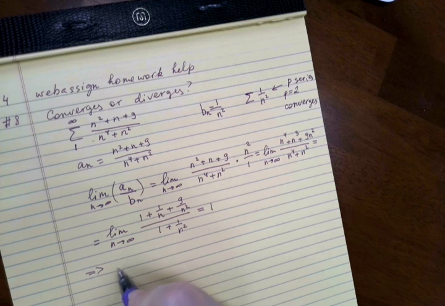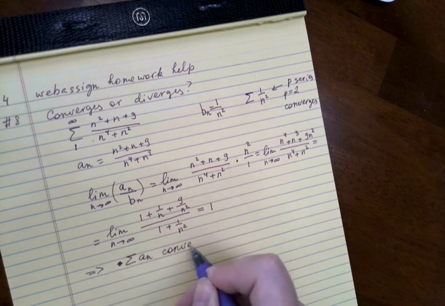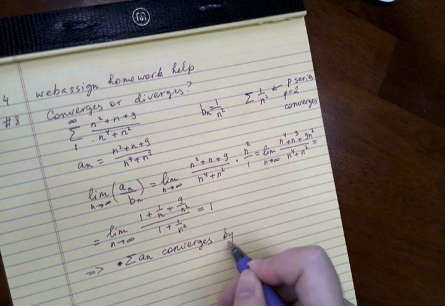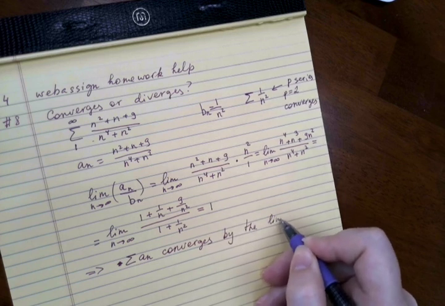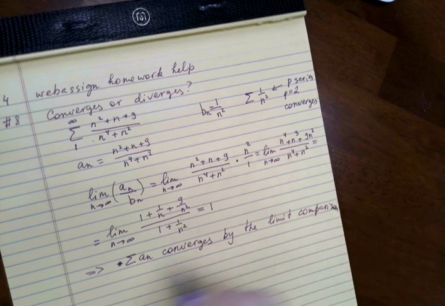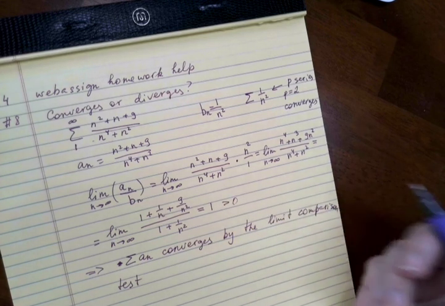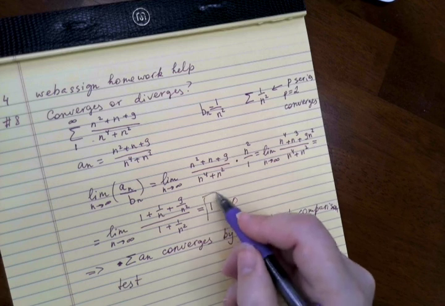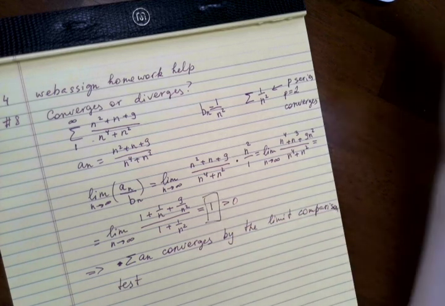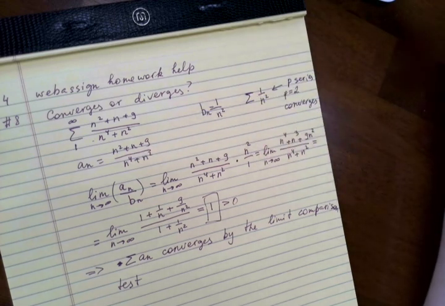So our conclusion is the series a n converges by the limit comparison test, because 1 is greater than 0 and also less than infinity, so we got a decent limit that assures us that the two series have the same convergence behavior.